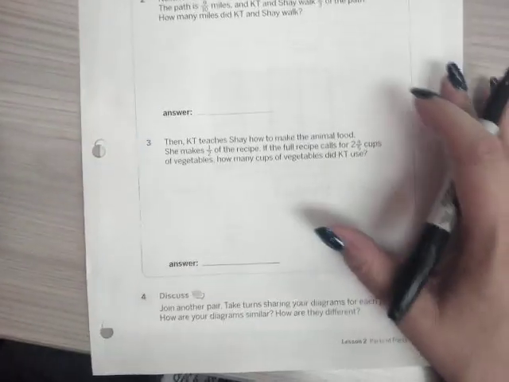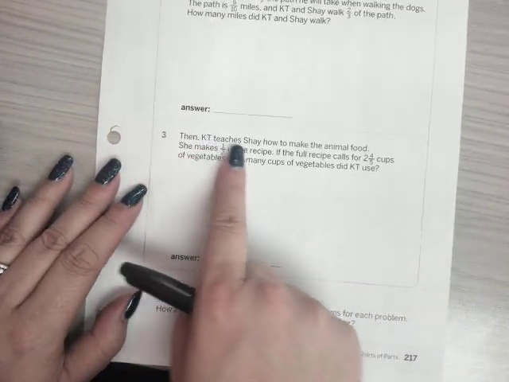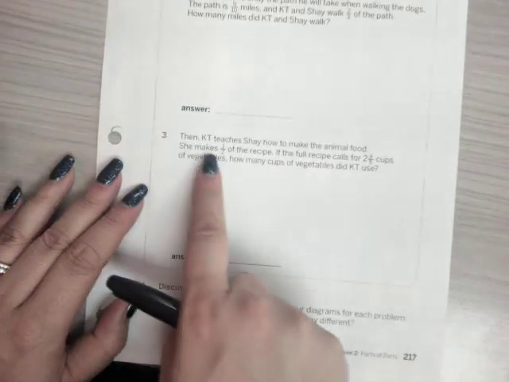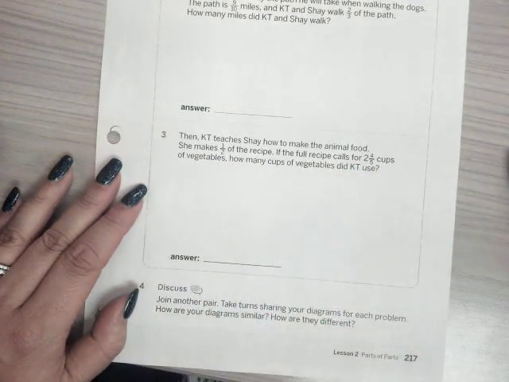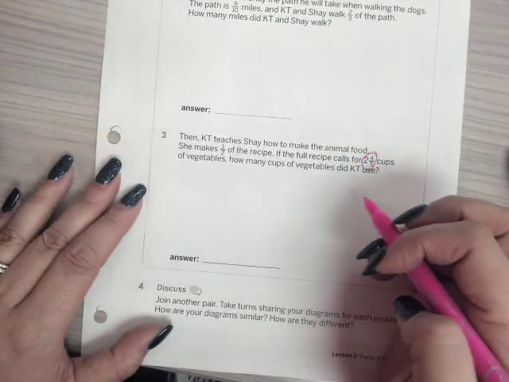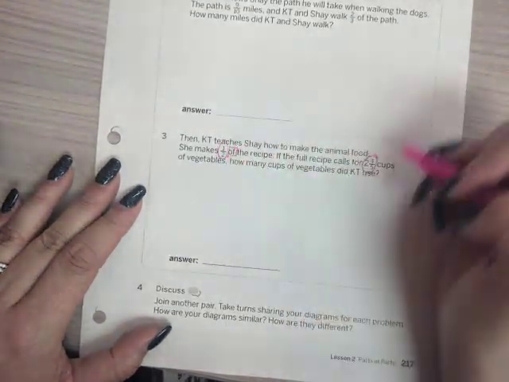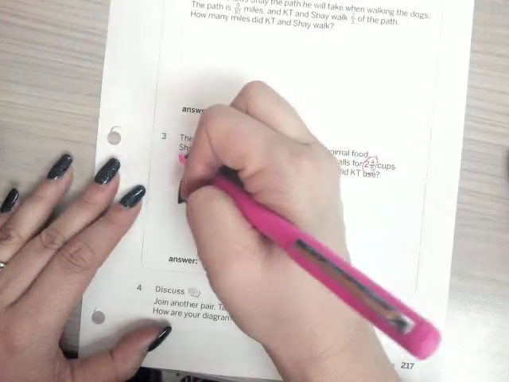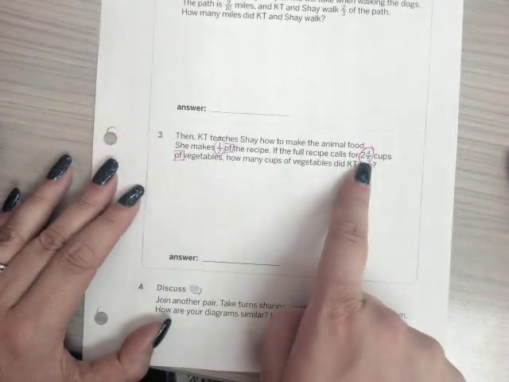Okay. The third one, let me take this out from underneath. The third one here says that KT teaches Shay how to make the animal food. She makes 1/2 of the recipe. If the full recipe calls for 2 4/5 cups of vegetables, how many cups of vegetables did KT use? So we have these 2 fractions. Again, we see that word of, and so we are multiplying in this situation. We're taking a fraction of a fraction.